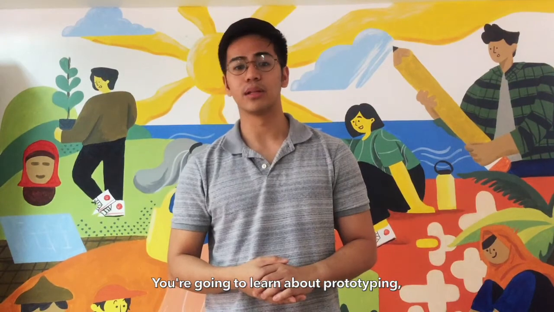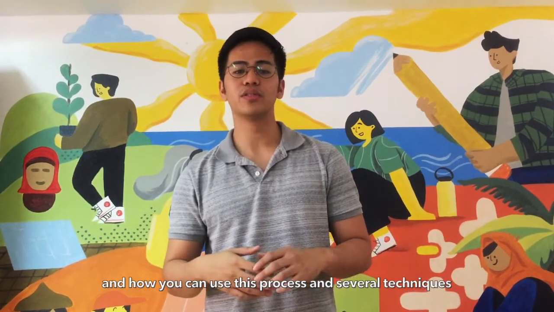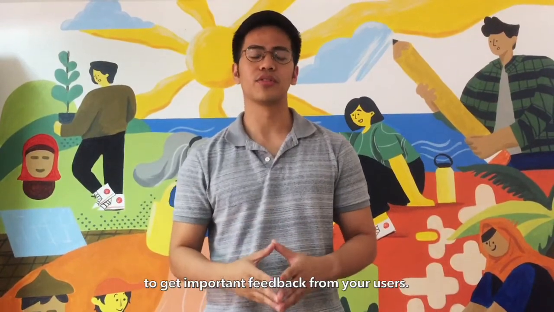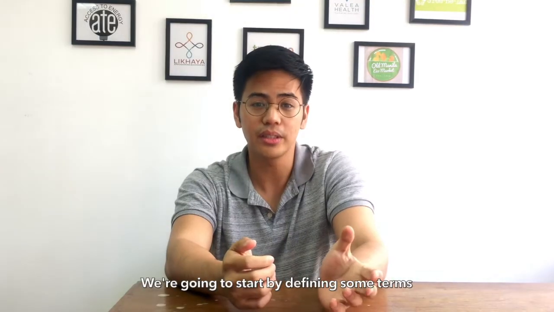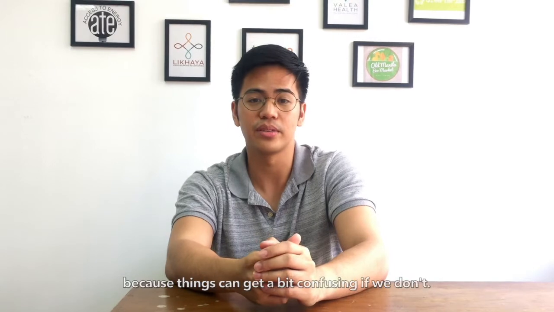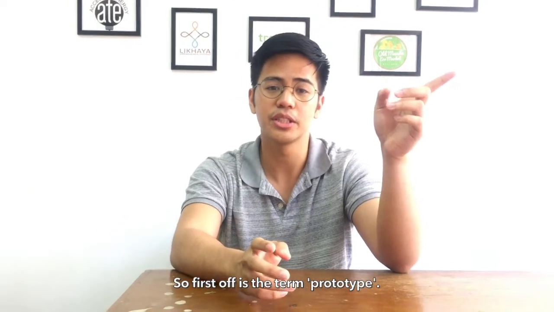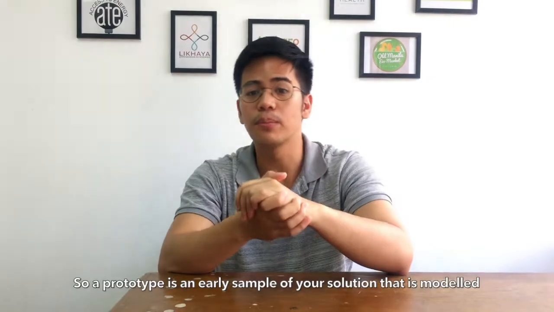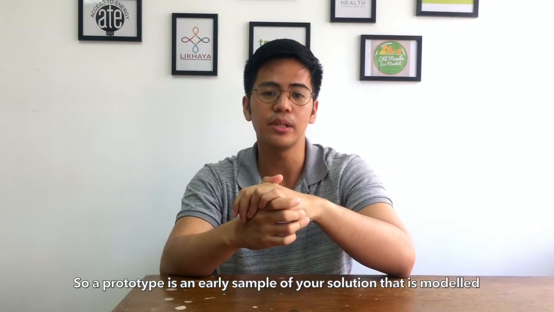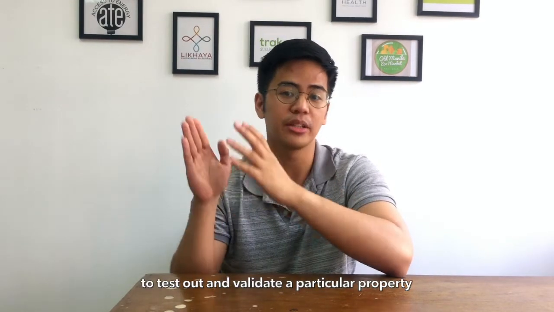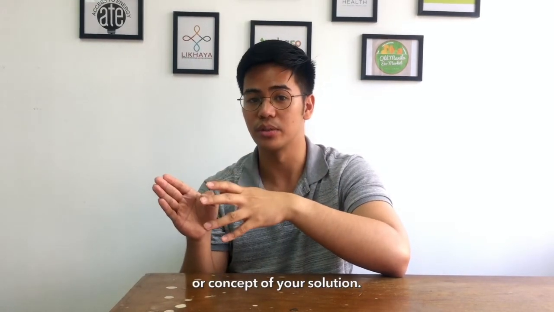You're going to learn about prototyping and how you can use this process and several techniques to get important feedback from your users. We're going to start by defining some terms because things can get a bit confusing if we don't. So first off is the term prototype. So a prototype is an early sample of your solution that is modeled to test out and validate a particular property or concept of your solution.